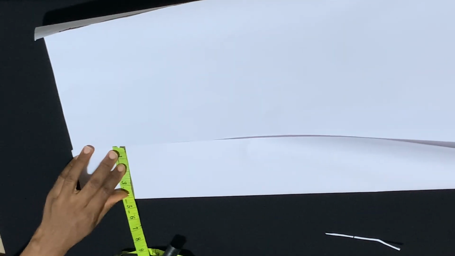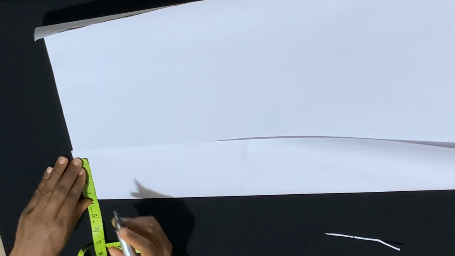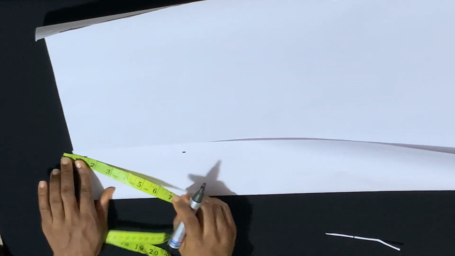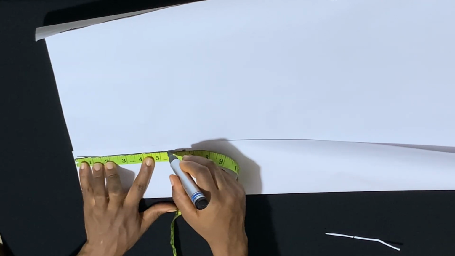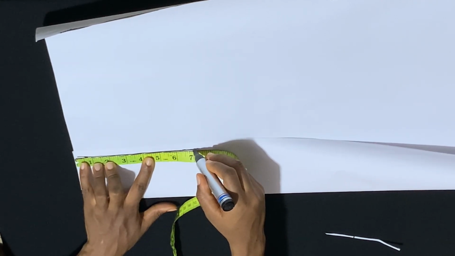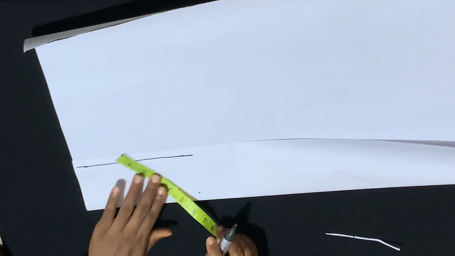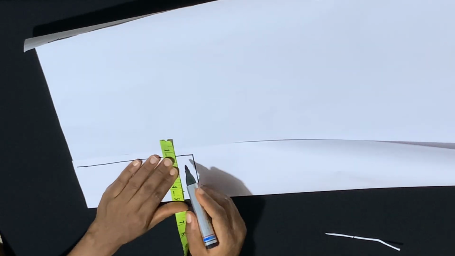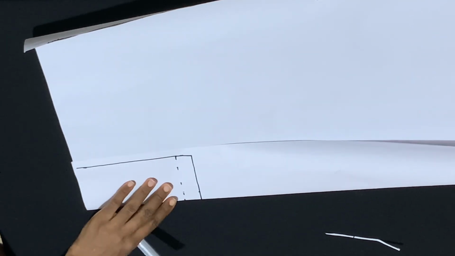So I'm going to input the pocket measurement. I'm making use of 3.5 inches. That's 7 divided by 2, that's 3.5 inches. I'm going to be making the height of the pocket 7 inches plus the folding allowance. So my pocket is 7 by 7 inches. I'm going to cut it out.